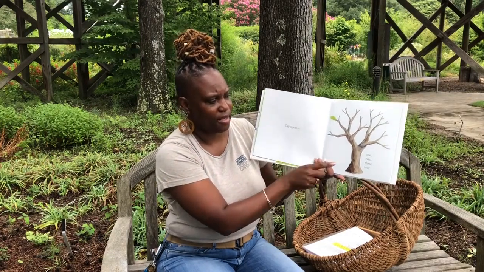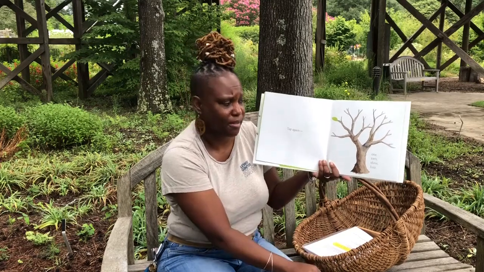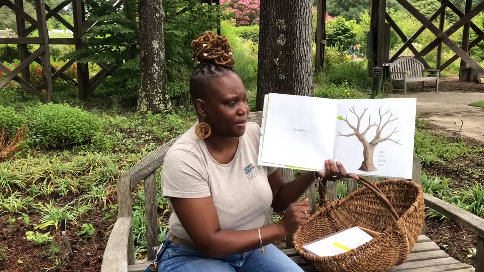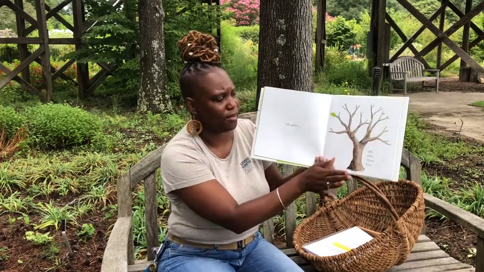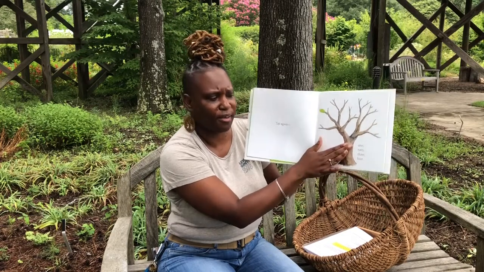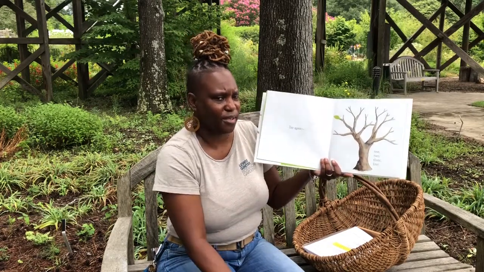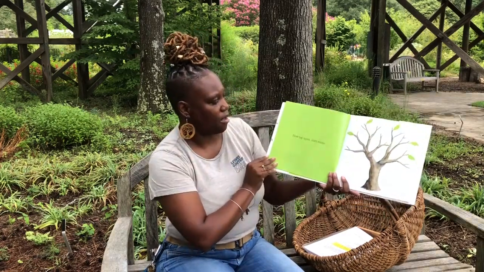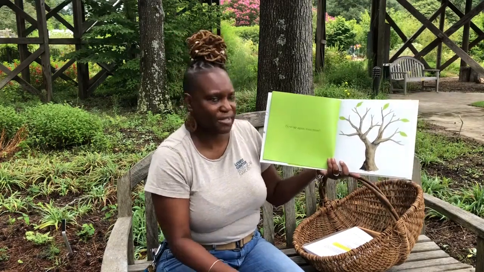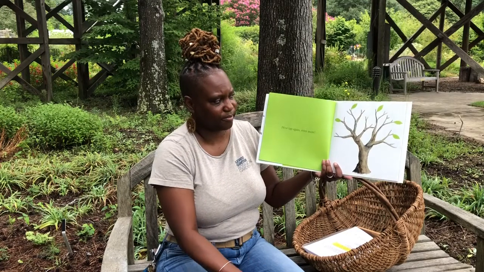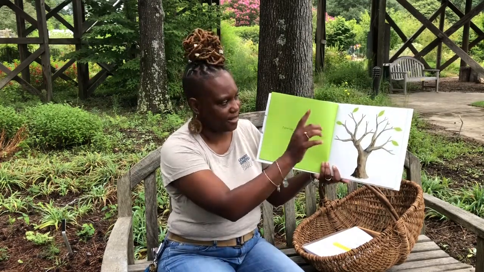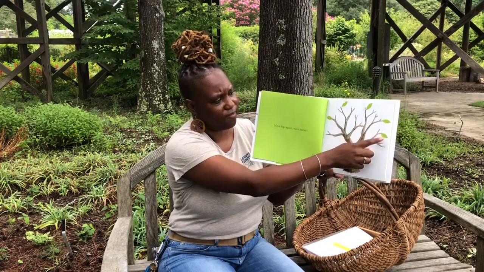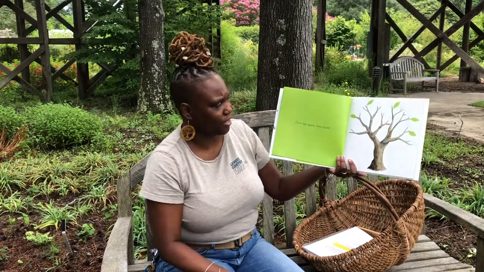Tap again. It wants me to tap 4 times. 1, 2, 3, 4. You guys ready to count with me? I'm going to tap it 4 times. 1, 2, 3, 4. What do you think is going to happen to this tree? Let's find out. What happens to the tree? What's different about the tree? More leaves? Just count them. 1, 2, 3, 4, 5. There are 5 leaves down on this tree.